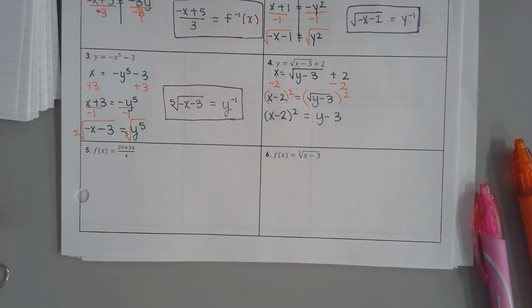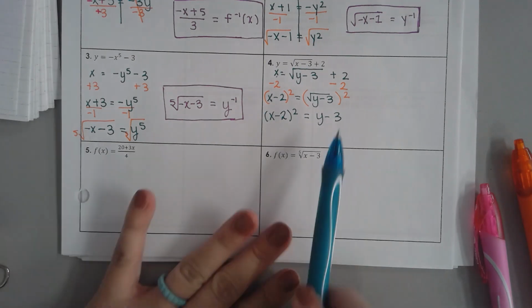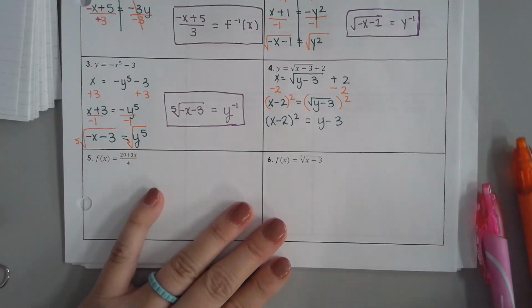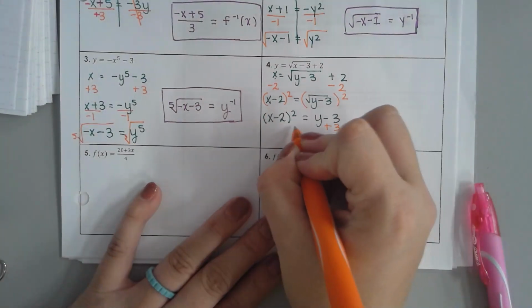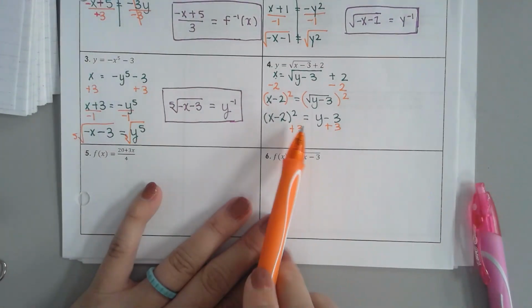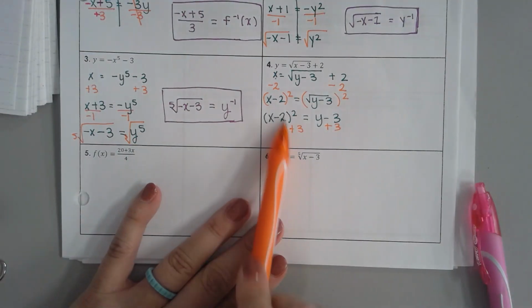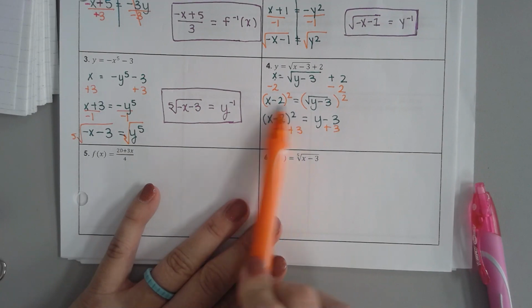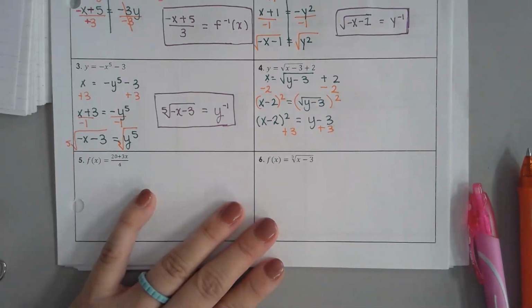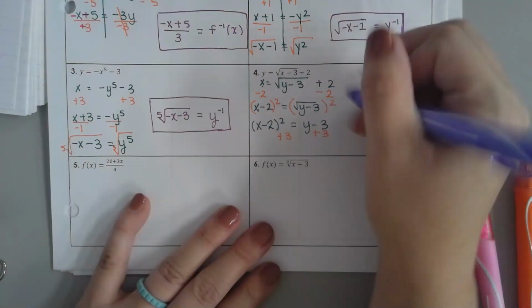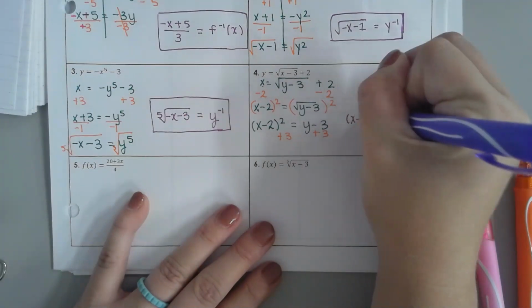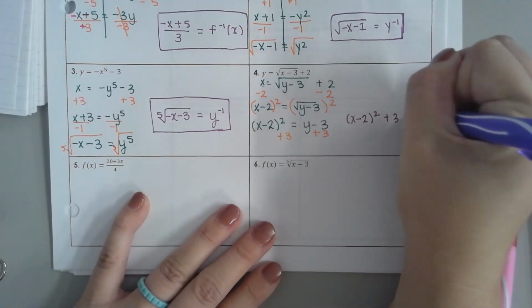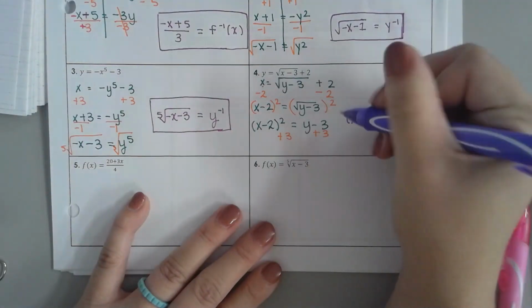The only thing left to get rid of is the minus 3. How do I get rid of a minus 3? Add 3. That plus 3, I cannot add to the negative 2 because that is all grouped together with the squared. You just write it on the outside. So x minus 2 squared plus 3. That's my inverse.